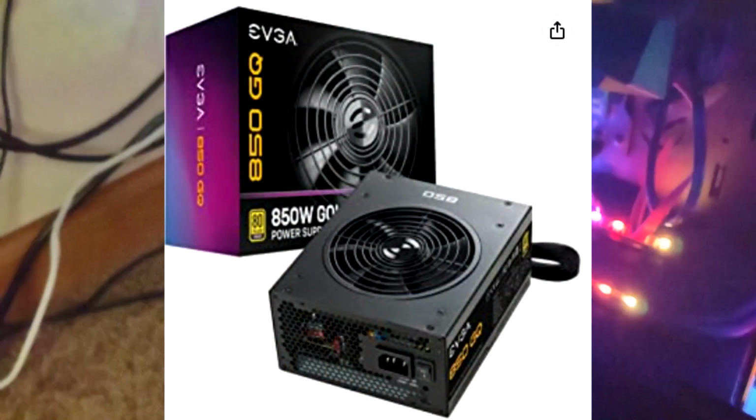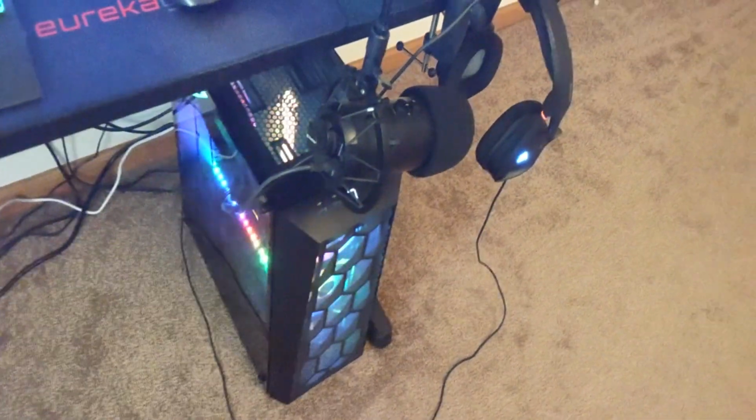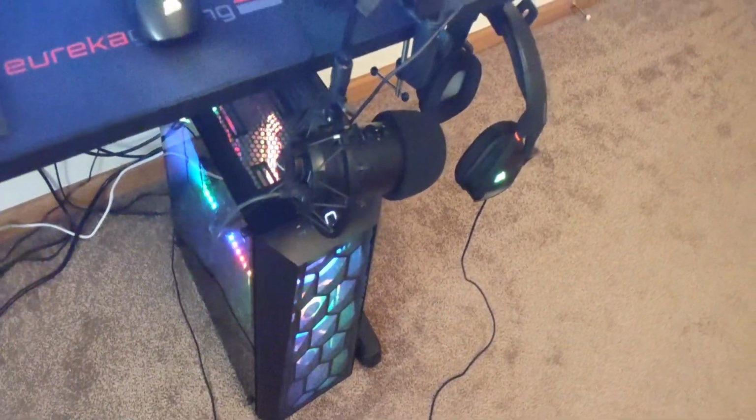And for my power supply, we can't really see it in the actual case. It's on the other side of the case, but you can see it right here. You can see the computer power cord is plugged in right here. This is the EVGA 850 watt, 80 Plus Gold certified power supply. So yeah, that is pretty much all the details of my computer. Now we're going to go ahead and move on to more of the setup here.